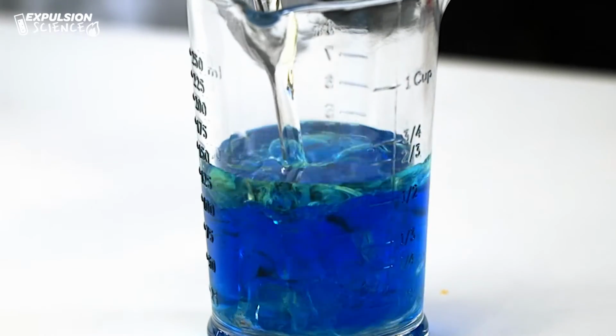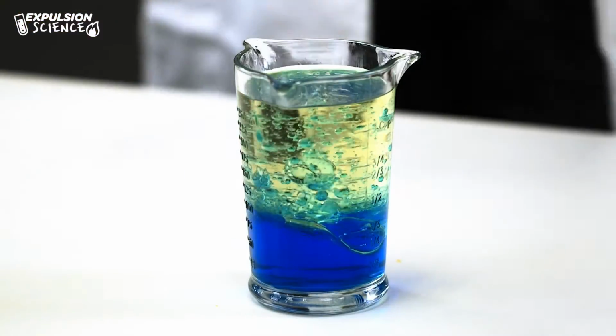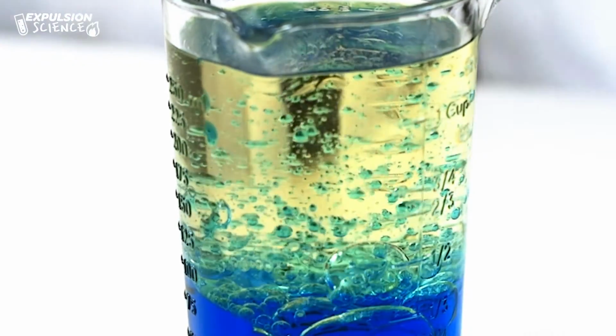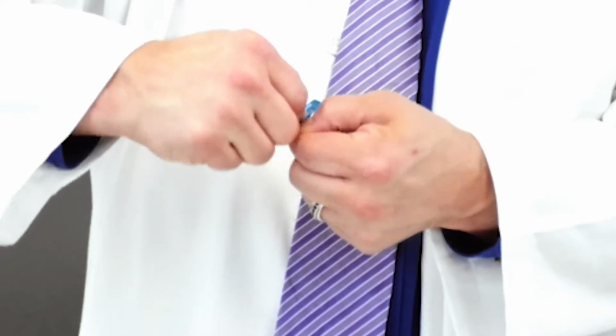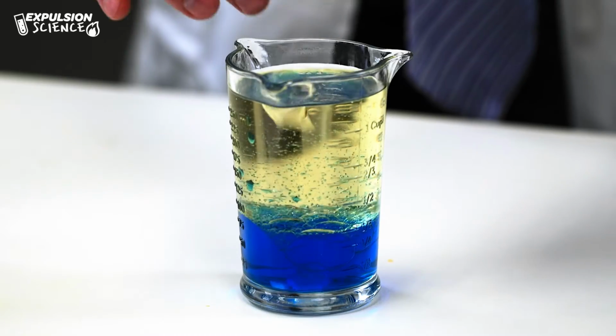Now, I'm gonna fill the rest of the cup with some vegetable oil. Here we go. About right there. And the next thing we're gonna do is we're gonna take our Alka-Seltzer. Now you can just break it in pieces or you can put it in just like it is. Here we go. So I'm gonna break mine into little pieces.